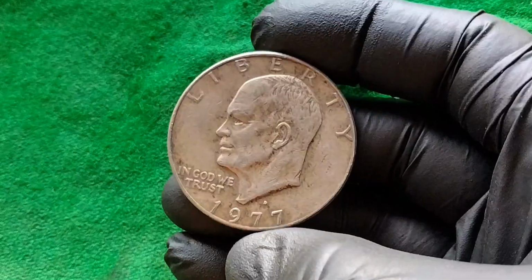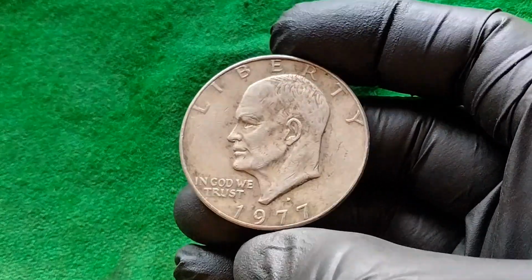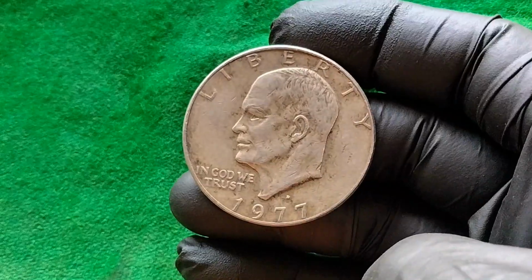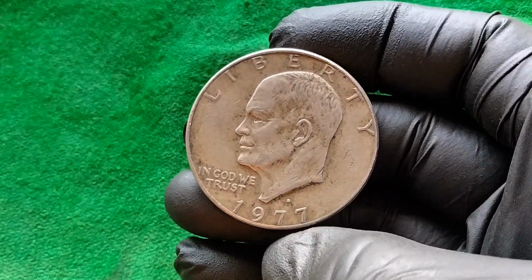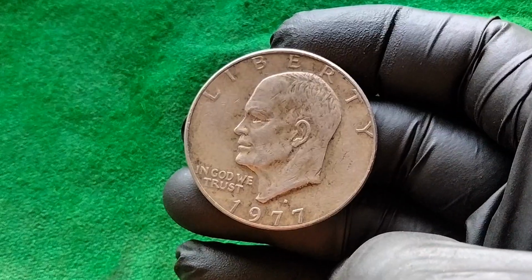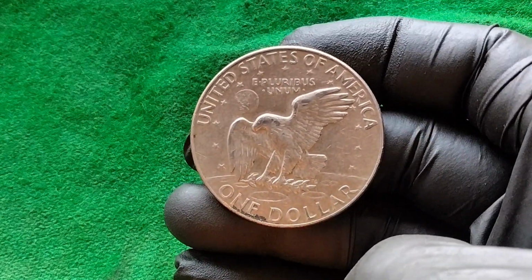The coin you are showing is the 1977 D Eisenhower dollar, officially issued by the United States Mint. This large-size dollar coin is part of the famous Eisenhower dollar series that was produced from 1971 to 1978. The D mint mark indicates that this coin was struck at the Denver Mint.